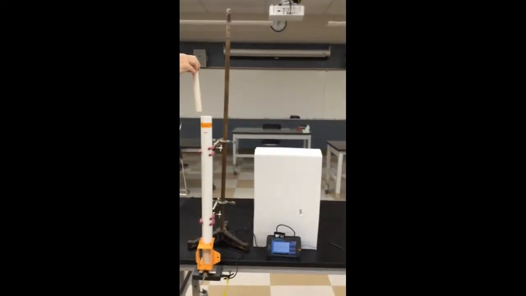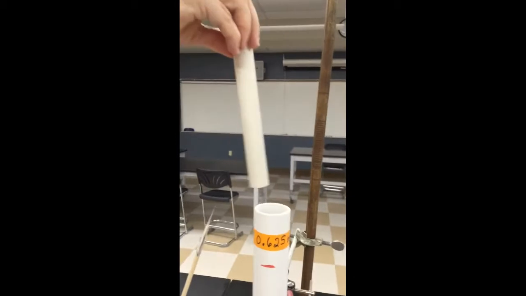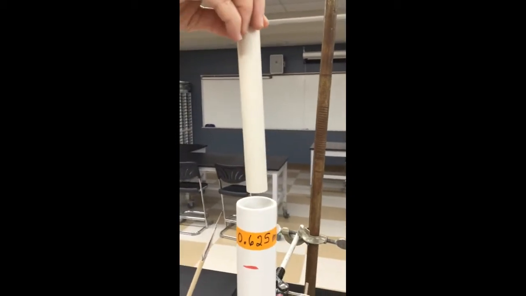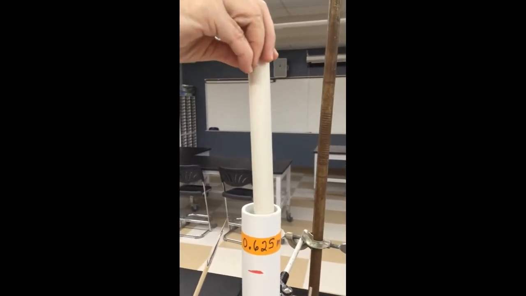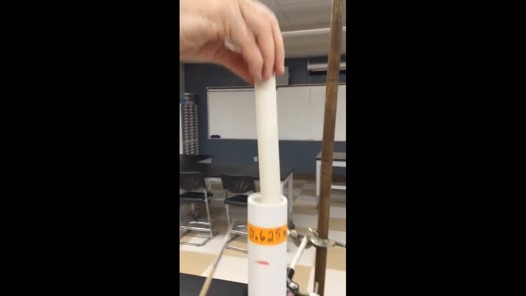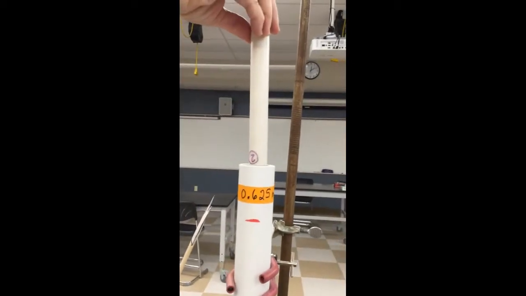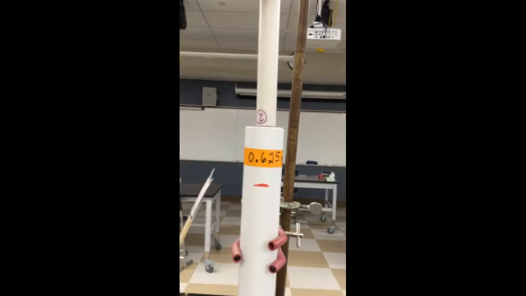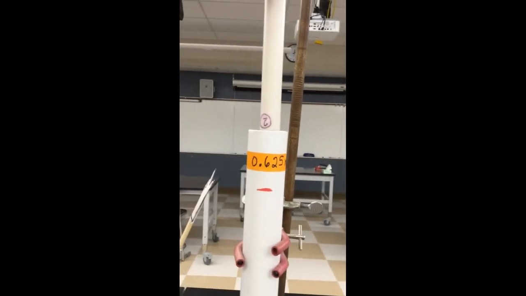I just want to show how we have to hold this. So I'm going to show this is incorrect. This is incorrect. We have to hold them right at the junction and let it go.